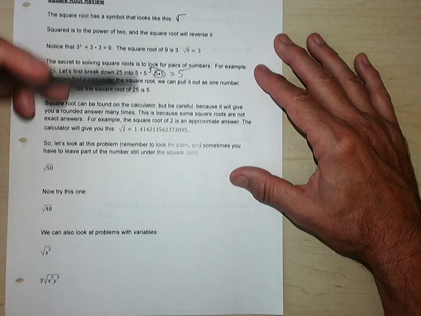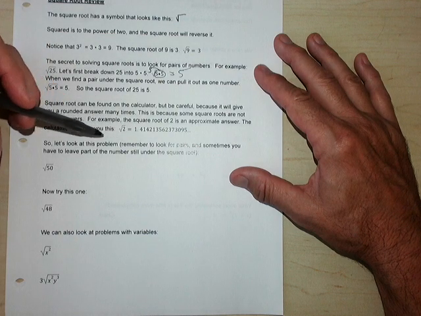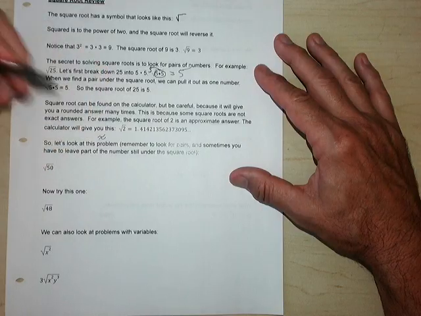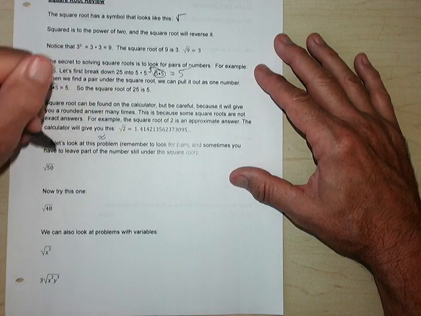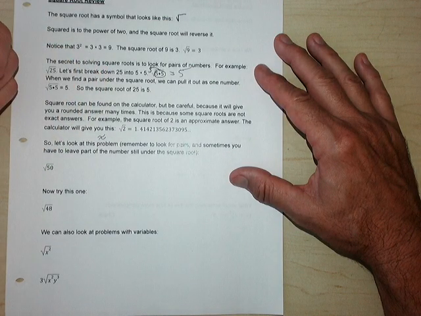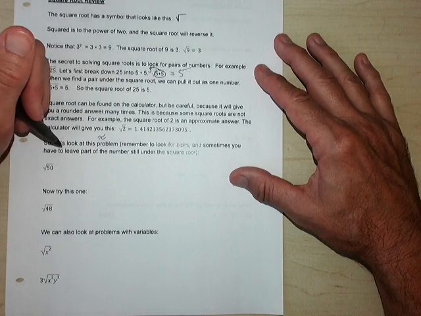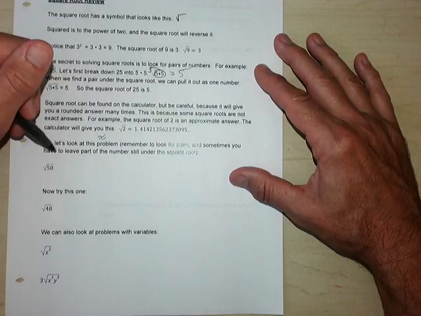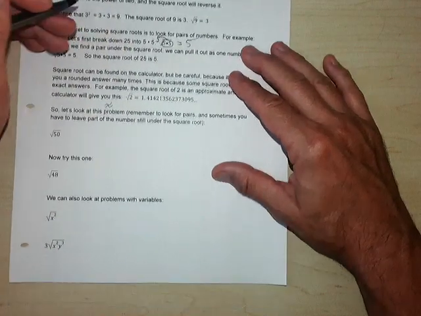And so if we're estimating, we're going to use an estimated symbol, which looks like this. But we'll get to that later. For now, what I want you to do is to leave the numbers under the square root. So let's look at this problem. Remember to look for pairs, and sometimes you have to leave part of it still in the square root.